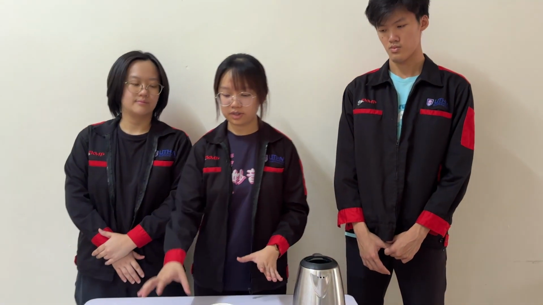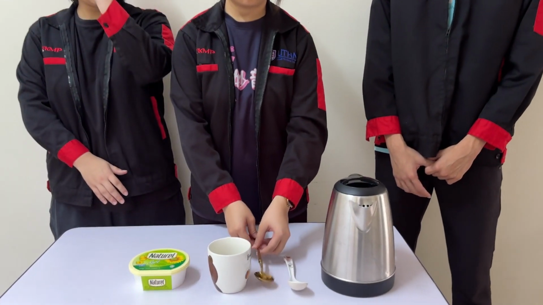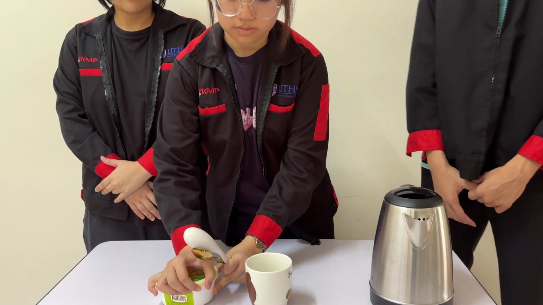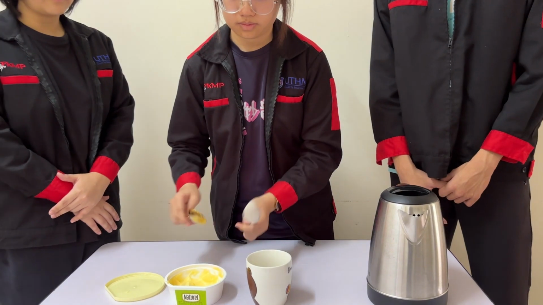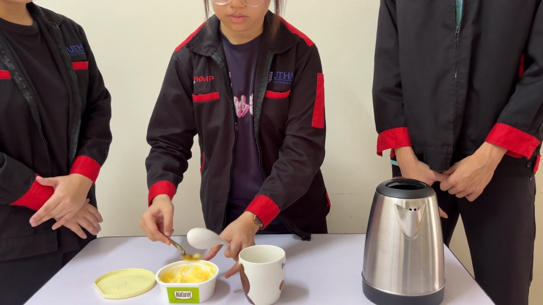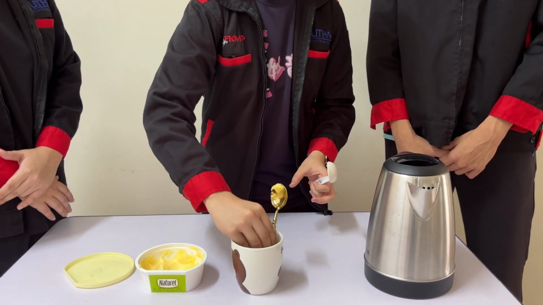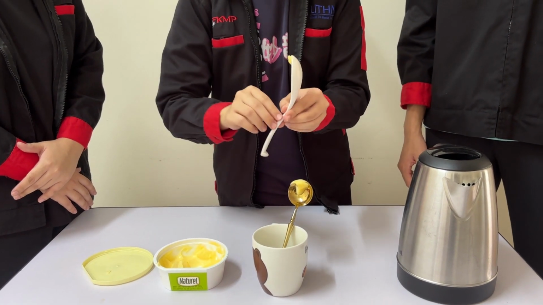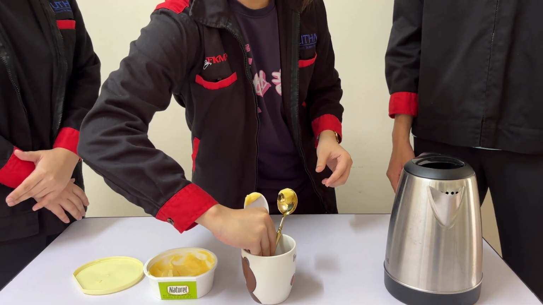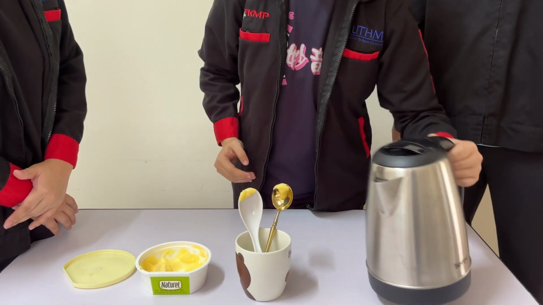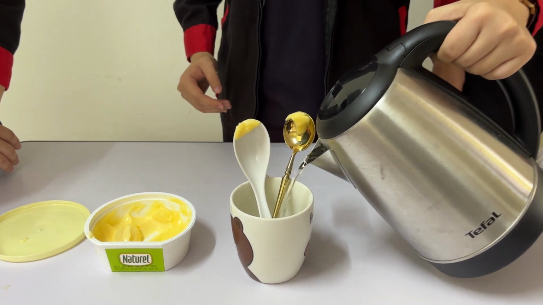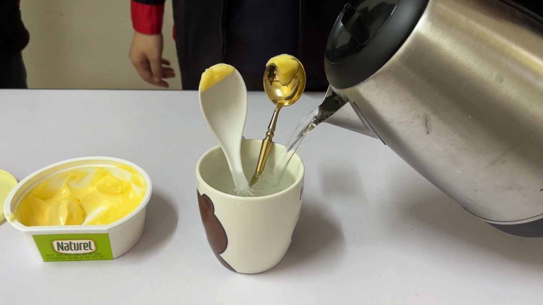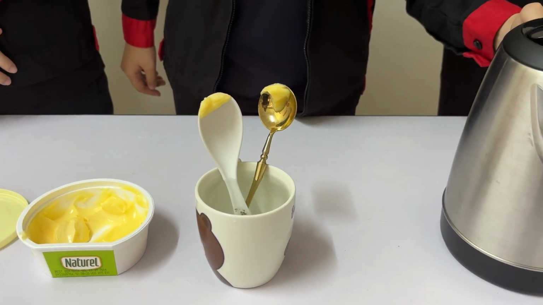So let's start our experiment. For the first step, we need to put a scoop of butter on these two different spoon materials, and then put them in this cup and pour the hot water. And wait for a few minutes.